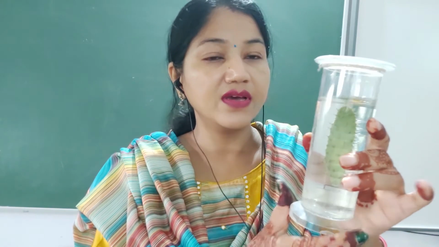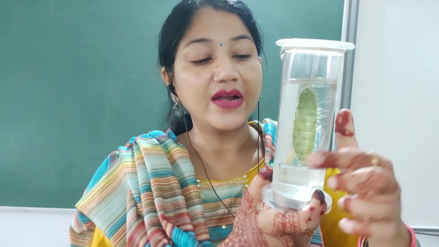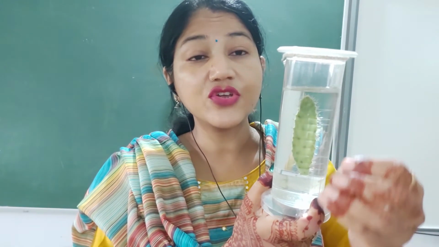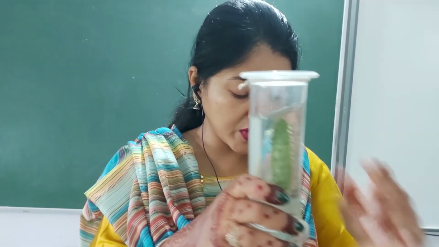As you can see, this is an example of Opuntia, and in the case of Opuntia the stem gets modified into a flat structure, and the leaves get modified into small bristles or thorns to reduce the surface area, and this reduction of surface area helps in reducing transpiration. So this is the flat stem of Opuntia, and it also helps in the process of photosynthesis. So these are all the modifications of stem.